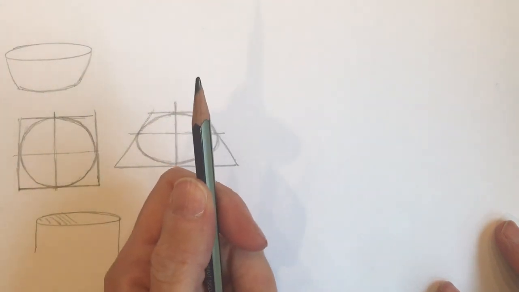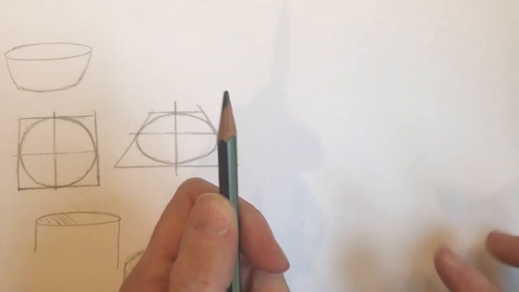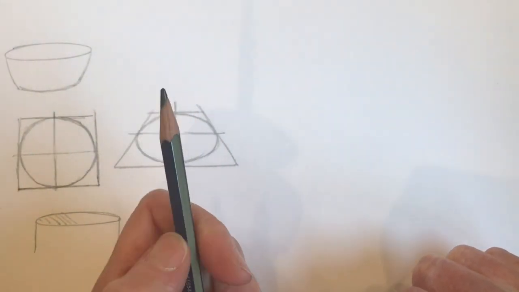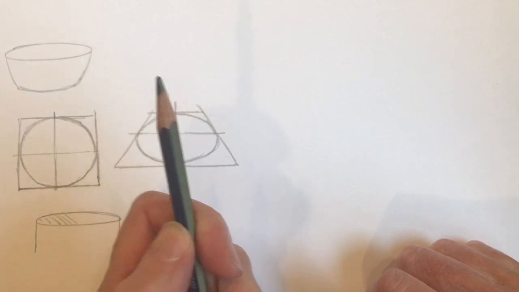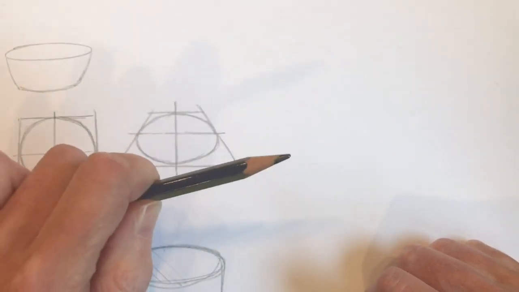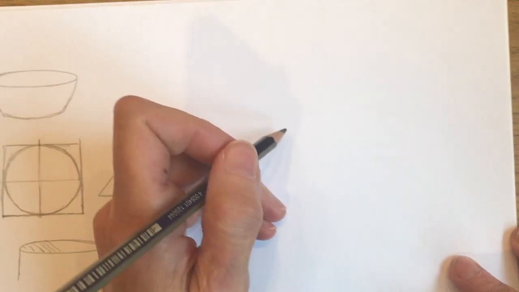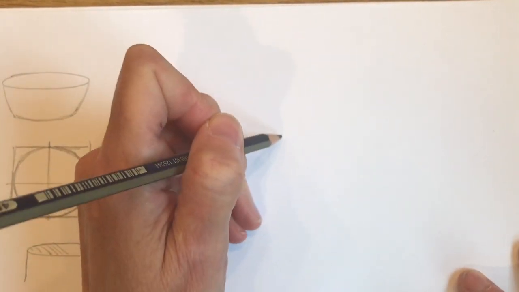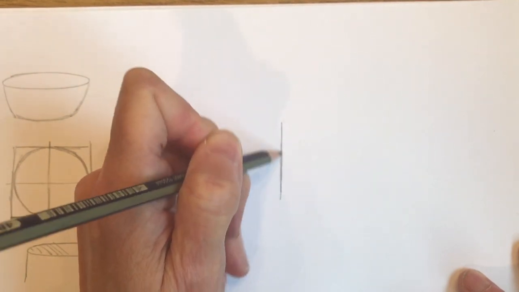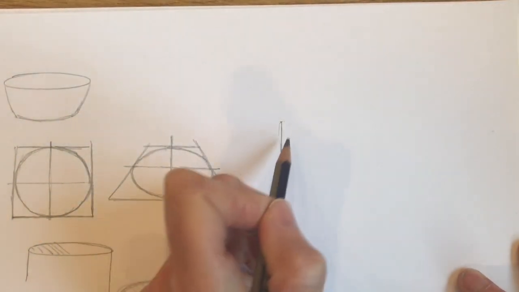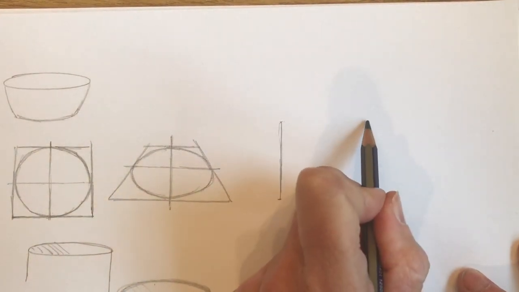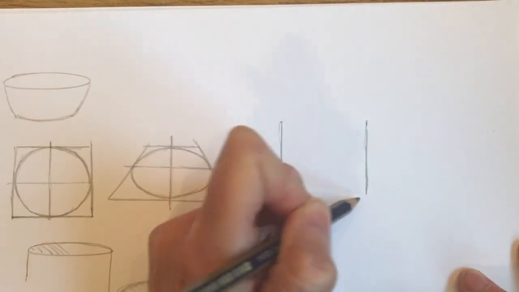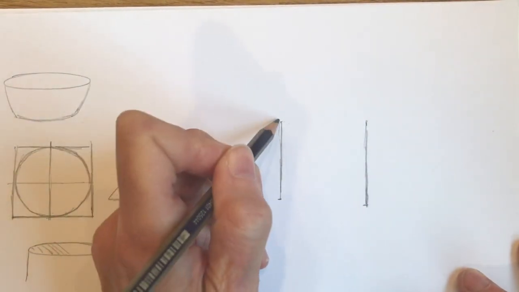So holding out your arm at arm's length, closing one eye, lining up the point of your pencil with 1 point on your object, moving your thumb up and down, and then taking a measurement and then comparing it to another measurement. So if we were to draw a baked bean tin, I might measure the width and the height, and then I might say, right, I want my height to be this big, and then compare the width, and the width is, say, going to be that wide compared to the height.